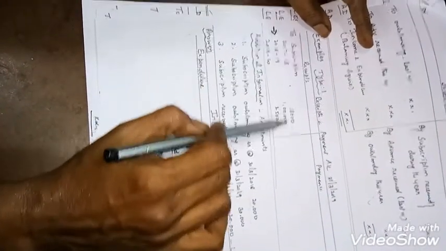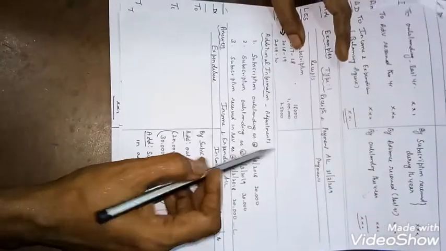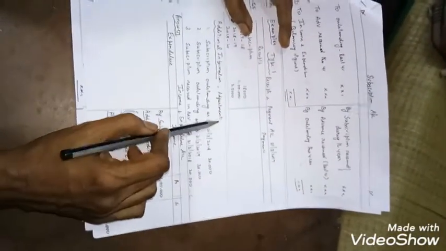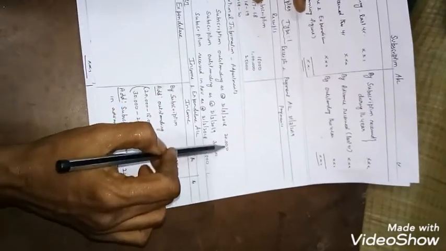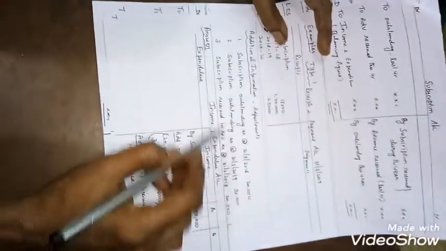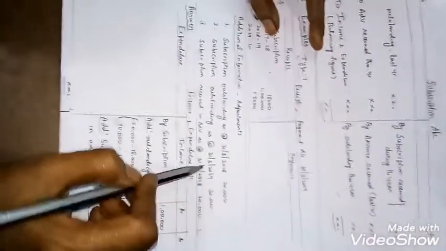For 2018-19 we received 1 lakh, and for 2019-20, that means next year, the amount we received this year as an advance is 25,000. Additional information is given, that is an adjustment. Subscription outstanding on 31/3/2018, that means last year outstanding due is 20,000. This year subscription outstanding is 30,000, and subscription received in advance last year for this year is 20,000. How will you show it in the income and expenditure side?